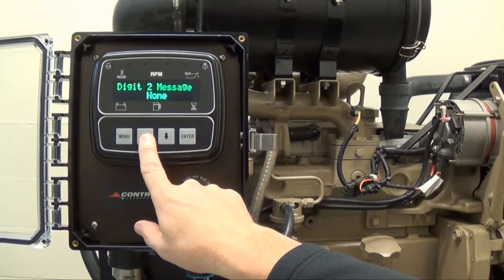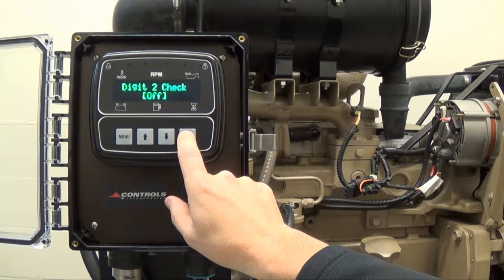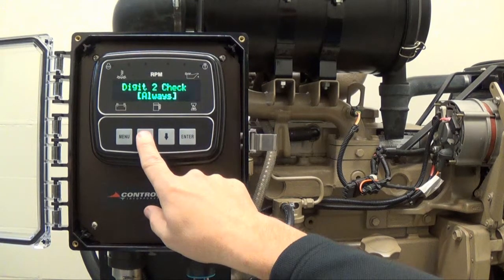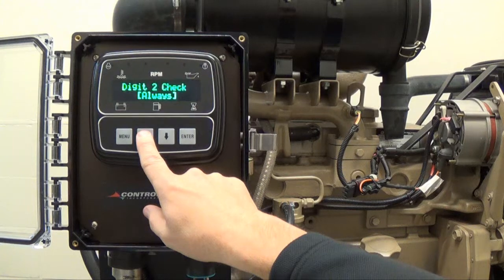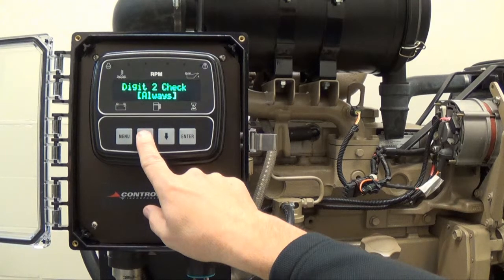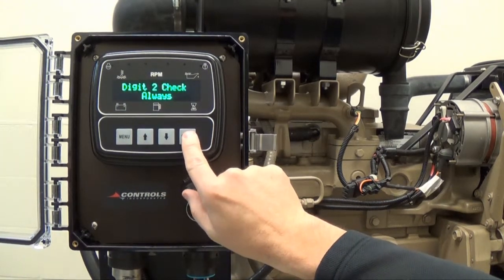Press the up arrow button to view the Digital 2 check, which is currently set to Off. To change the Digital 2 check, press Enter and brackets will appear around the current setting. Keep pressing the up arrow button until you reach the desired choice. In the case of a low float function, the operator needs to have the engine check set to Always so that the high-low pressure switch will be monitored whenever the key switch is turned on. Press Enter and the brackets will disappear.